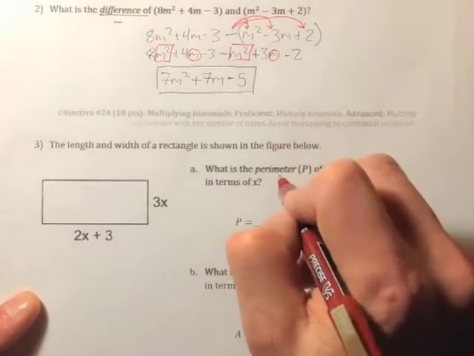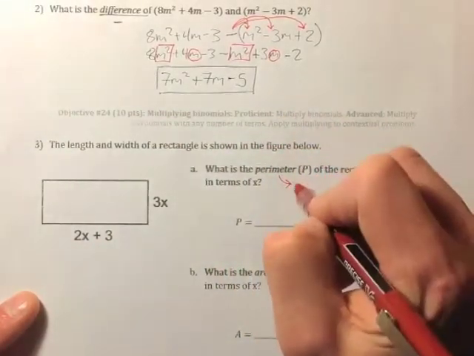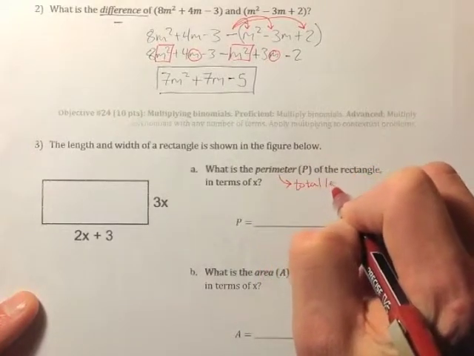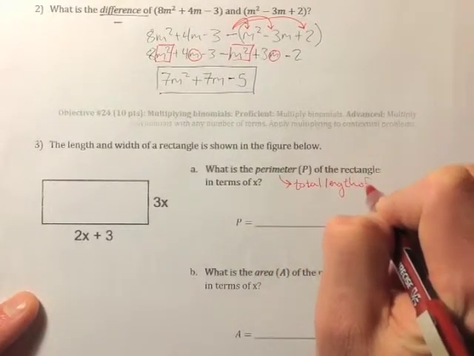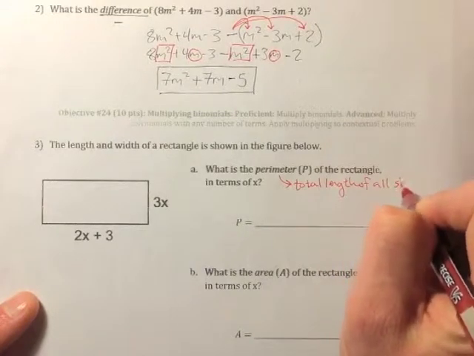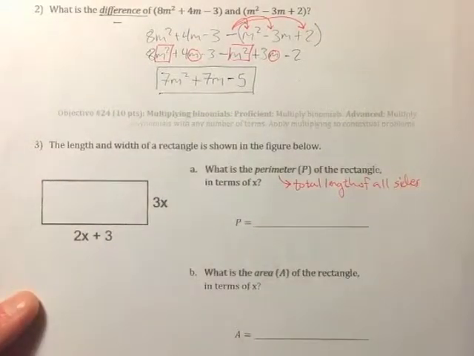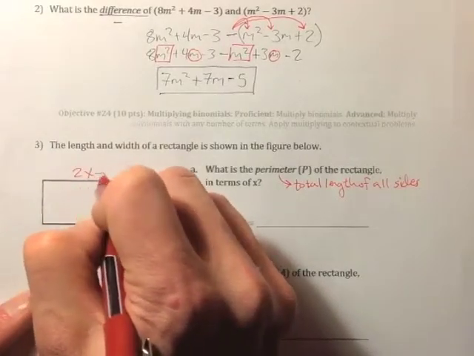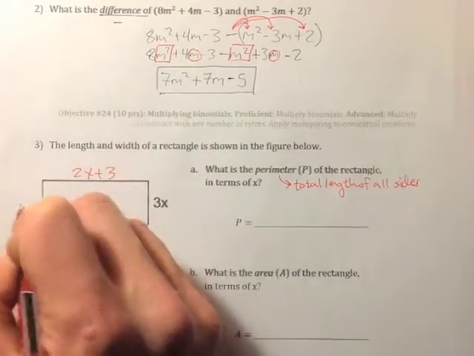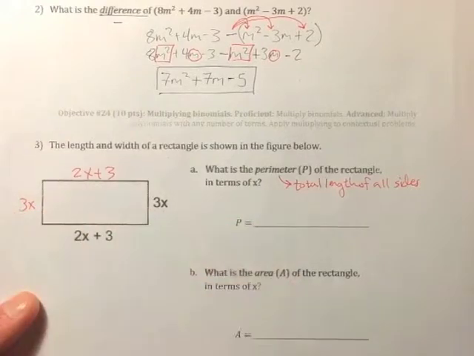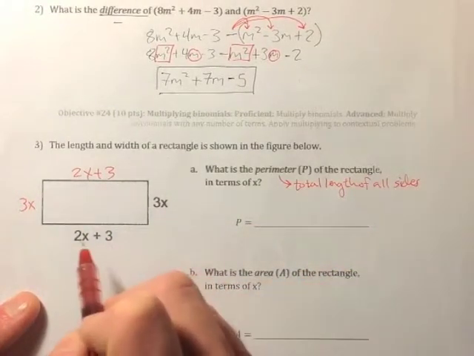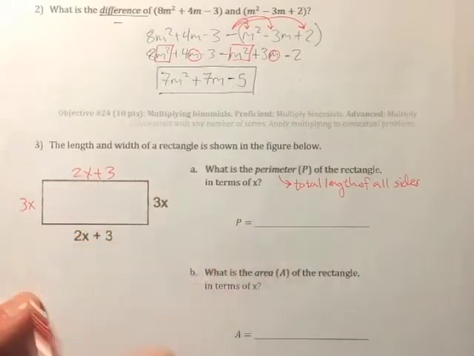Now remember that perimeter is the total length of all the sides of the shape. So this means that we're going to have to recognize that the length of that side up here is also 2x plus 3, and the length of this side over here is also 3x. So in order to find the total length of all the sides, all we have to do is add these together. Well, let's see.